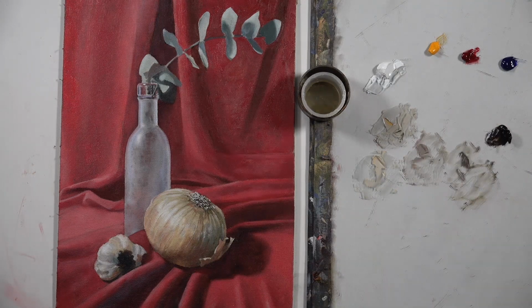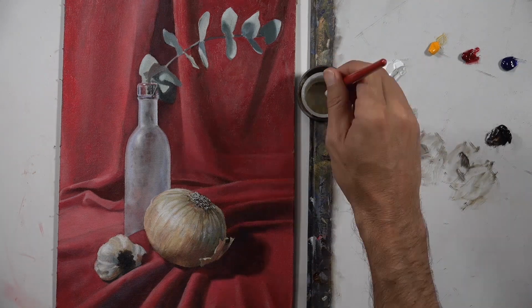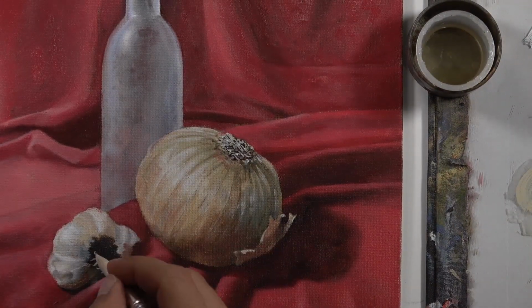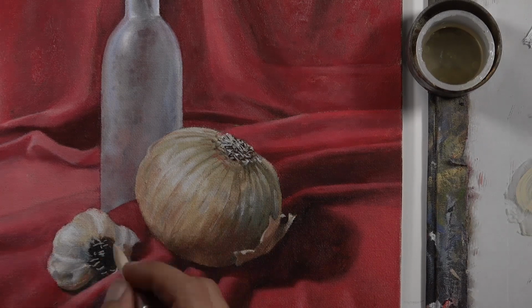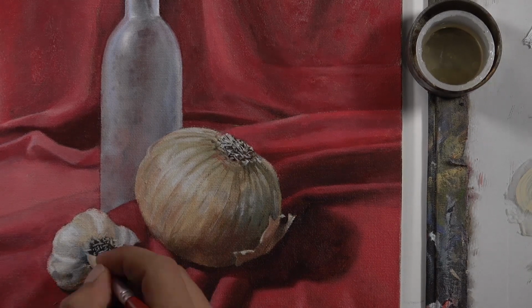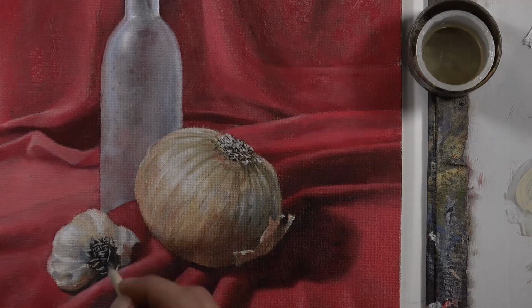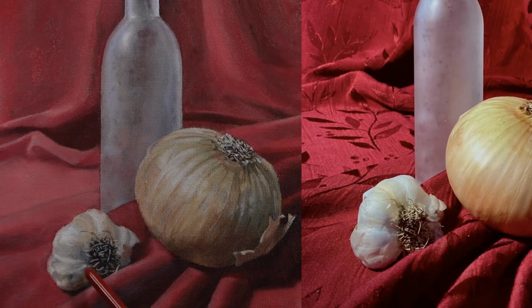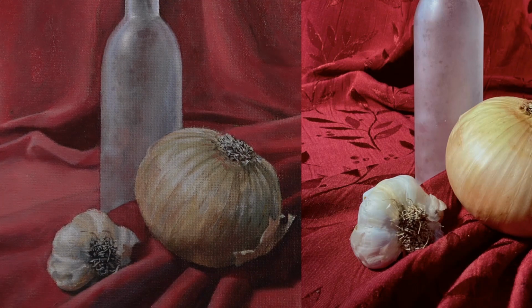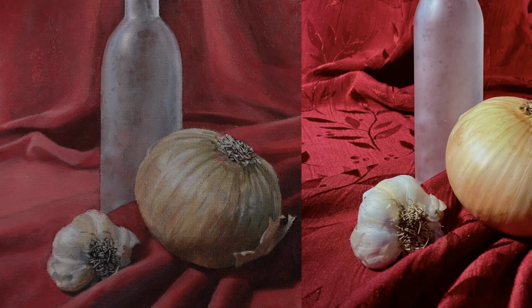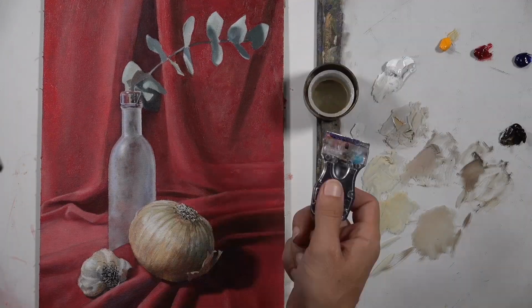Then it was time to address some of the smaller, finer details here, like the roots on the garlic, and you can see he switched over now to a nylon brush. This brush is designed for watercolor. It's obviously a softer brush compared to the hog bristle brushes, but it's great for applying details. And he's using quite a bit of the medium here to make the paint a little bit easier to work with, to get into that small area to develop the detail. He's relying heavily on the contrast and value here to create the illusion that's necessary.